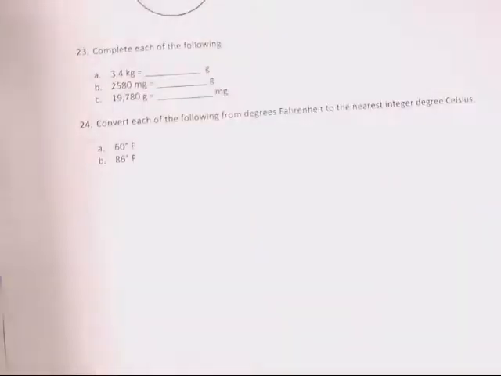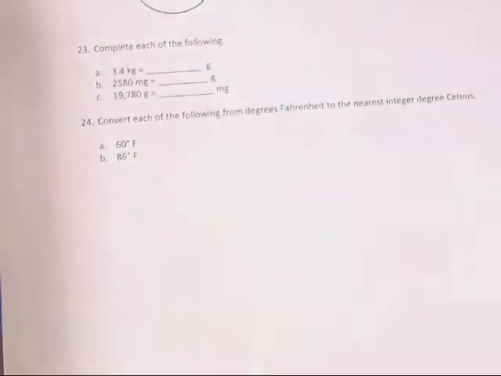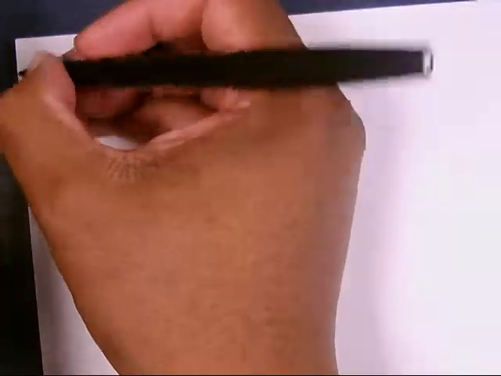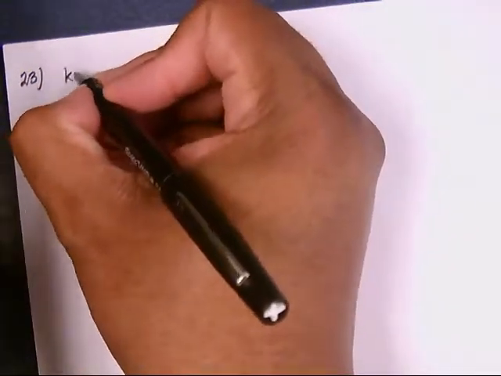Here we're going to complete the following. That means we're going to convert in units of mass using grams as a unit of mass. So in this case here, number 23, you got this conversion table, which will be on your help sheet.